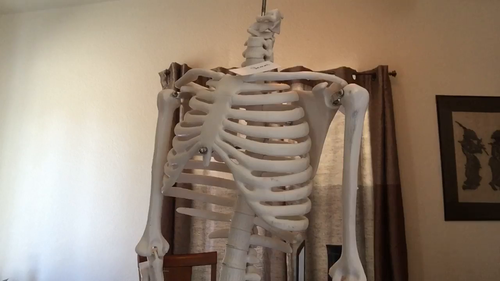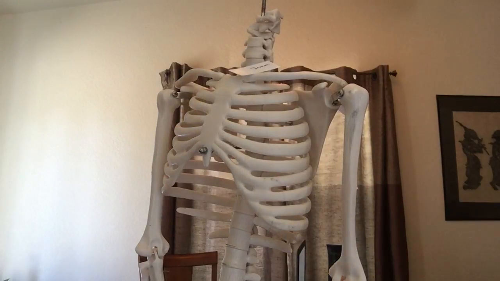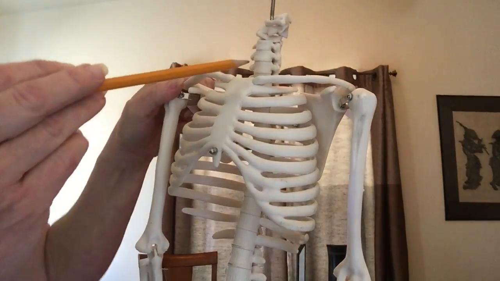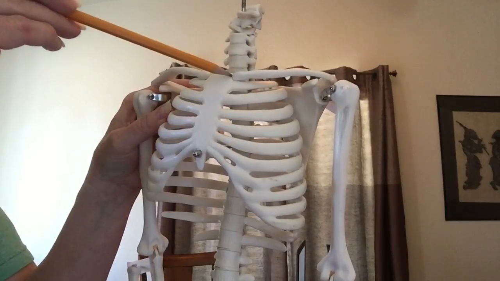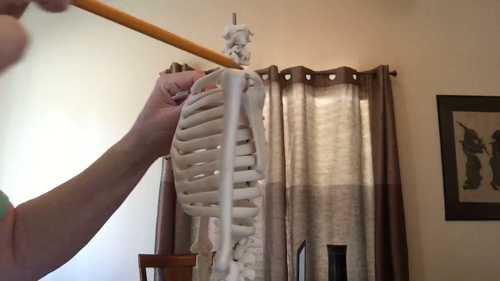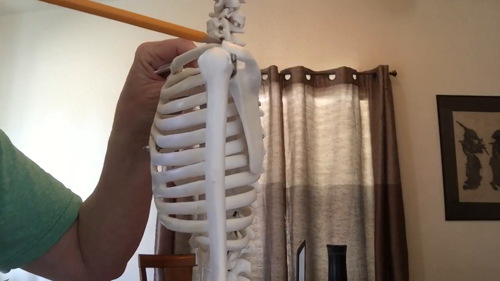I need to get down. Kathleen Ayers and my appendicular skeleton video. I'm going to start with the clavicle, sternal end, right here, sternal end, acromial end. You see that right there?